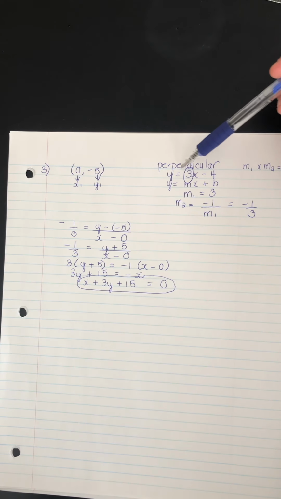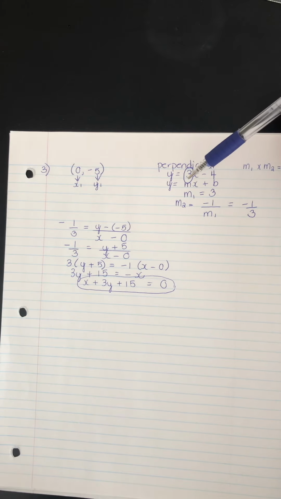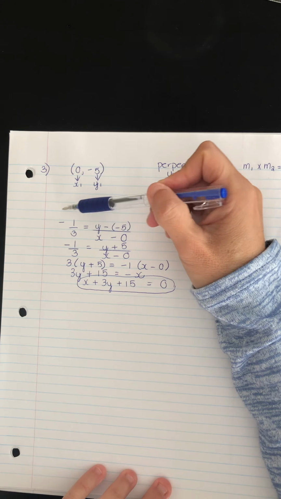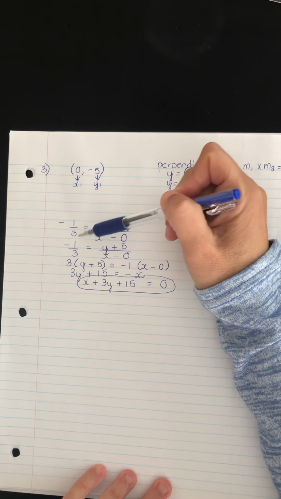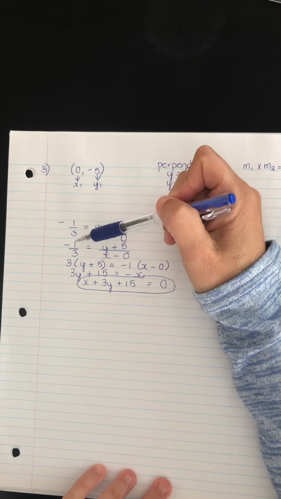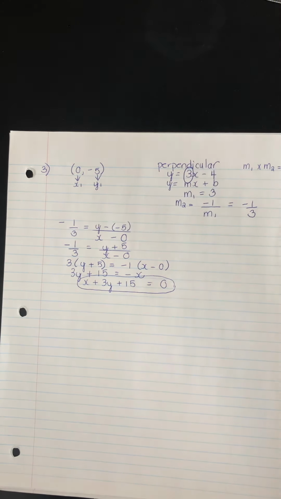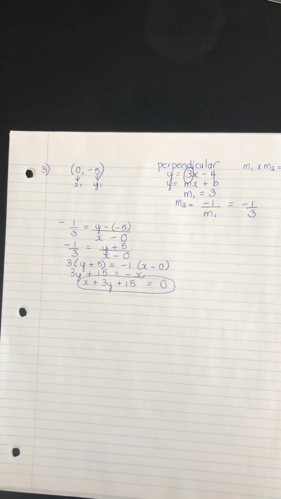If it said parallel, we would use 3 as the slope right here. We would not use its negative reciprocal, but rather we'd have positive 3 over 1 here. Positive 3 over 1. And that would be the difference if the word was parallel.